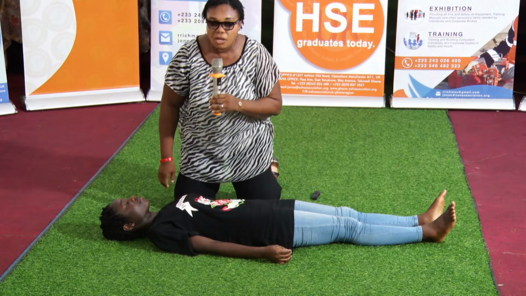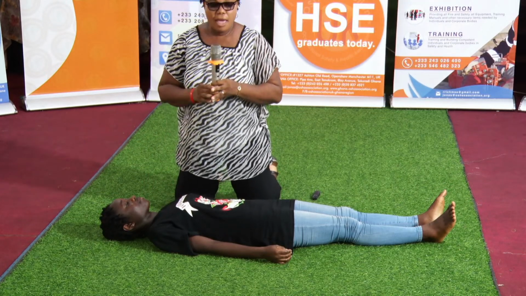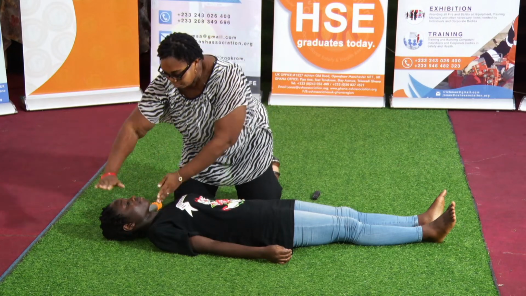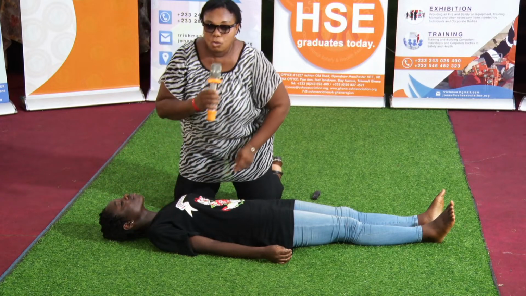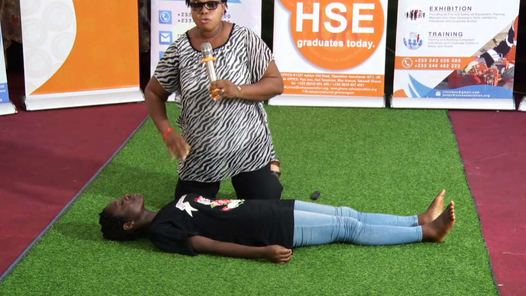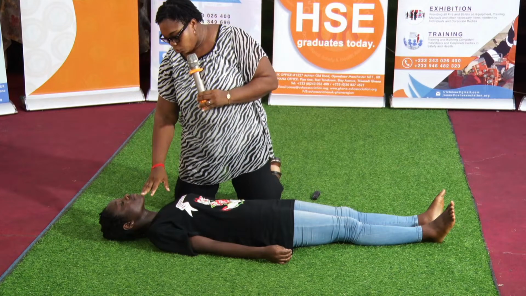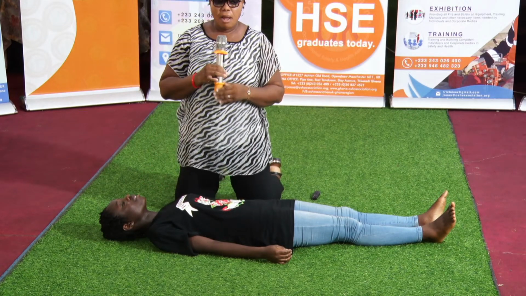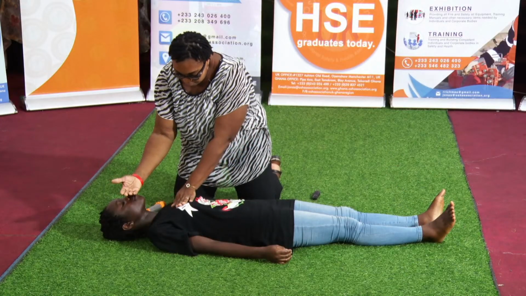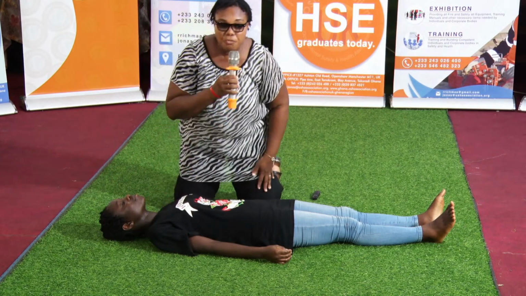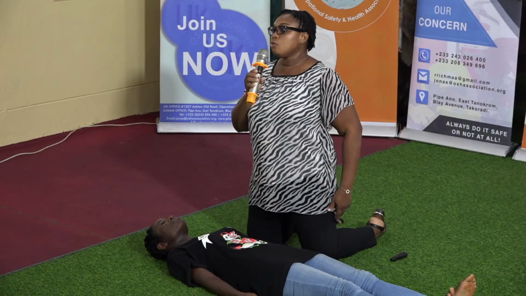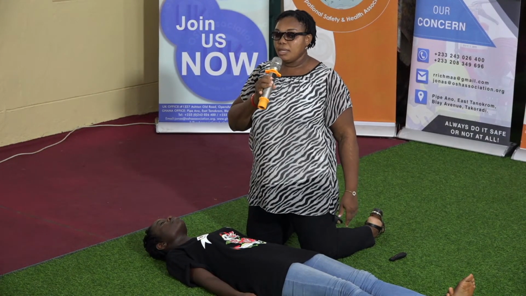So I tilt the head to check the airway. By doing this, her mouth automatically opens. I check into the mouth. There is nothing in the mouth. So I go on to my breathing. I don't feel anything, and the chest is also not moving. So my casualty is not breathing.